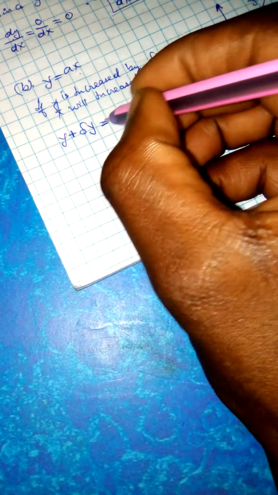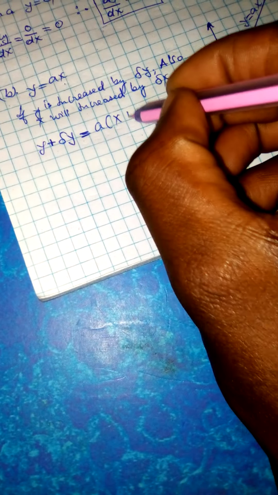That means the increase in y would be equal to a times x plus change in x, so that we have y plus change in y equals ax plus a times change in x.